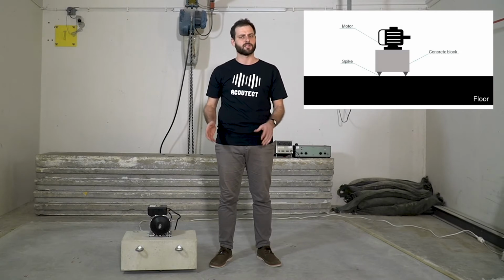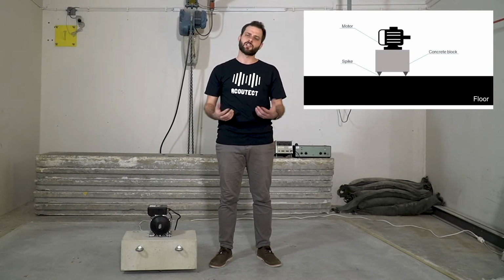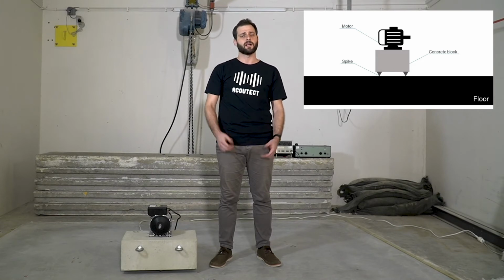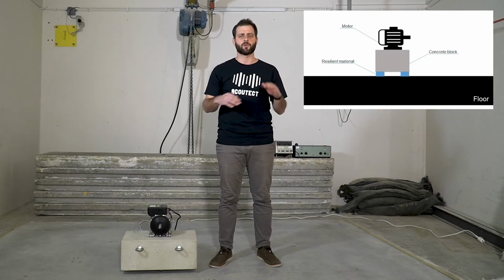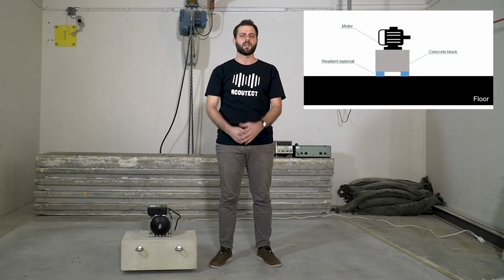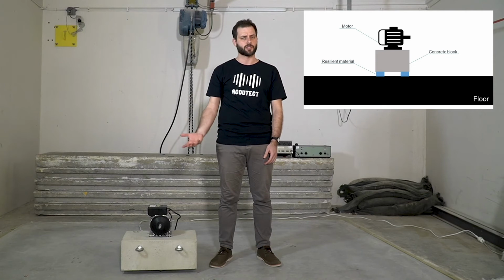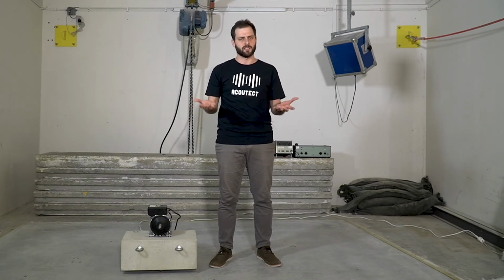Structure-borne transmission is a complex problem, and each case might require a specific solution. In our case, the solution is simple. We can introduce some resilient material between the motor and the block. The dampening material will act as a spring and dissipate most of the vibrational energy coming from the motor. So, which kind of dampening material should we choose?